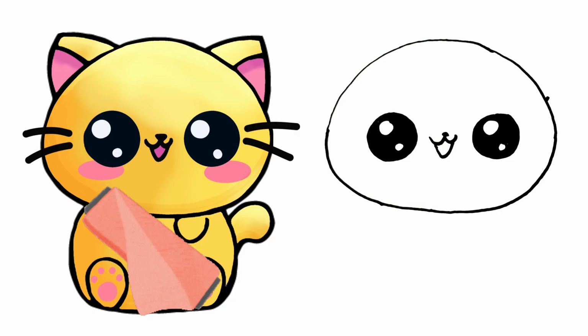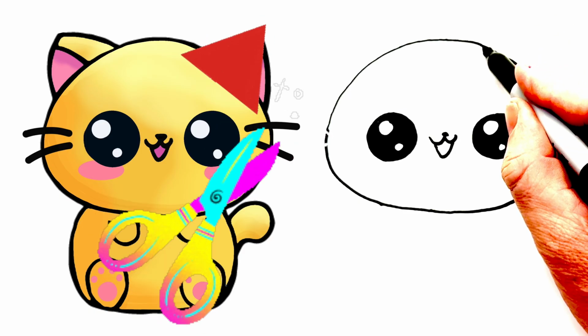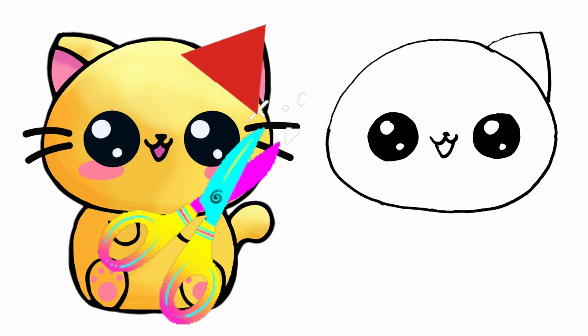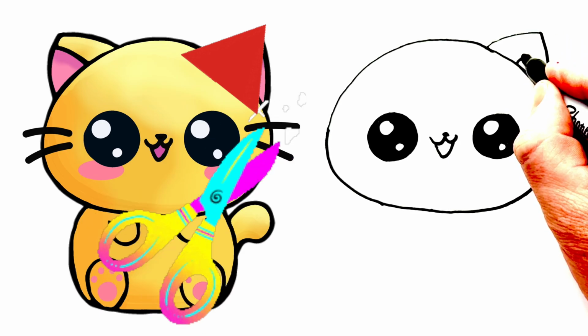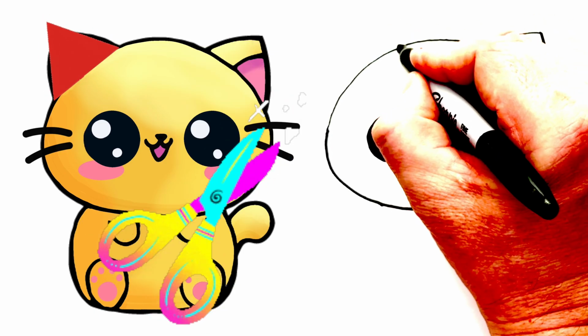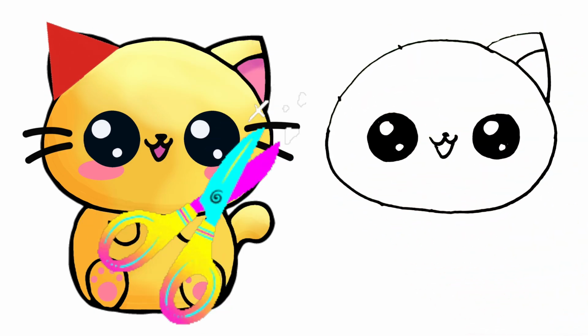Okay guys, we're going to make 2 dots. That's going to determine the size of the ears. When we're drawing these shapes, guys, we want to pay attention to the size. So we know the shape's a triangle, but we also want to make sure that we draw it in the proper size. Look on this side, we have another triangle for the ear.